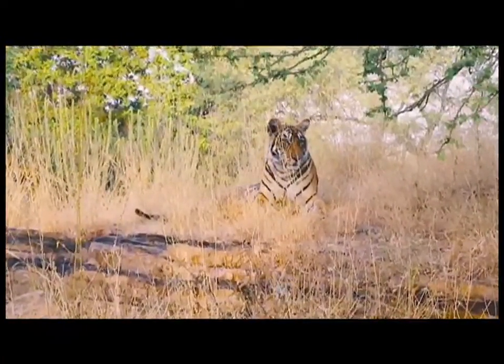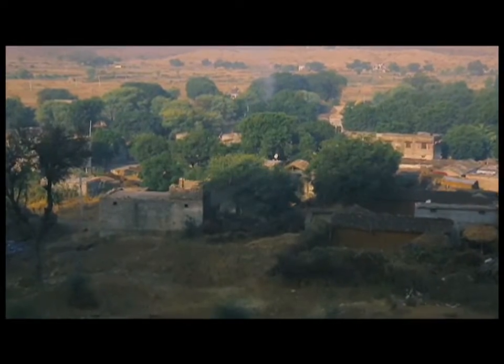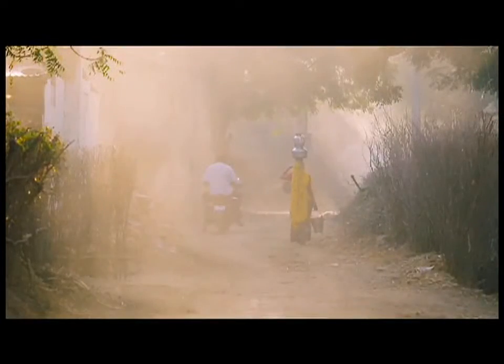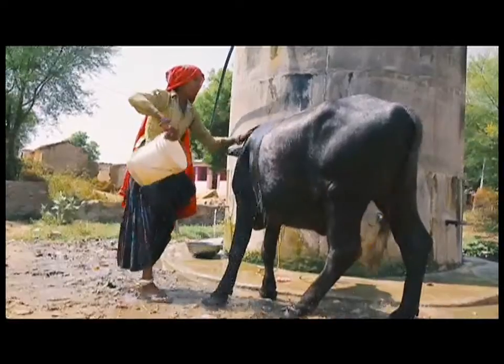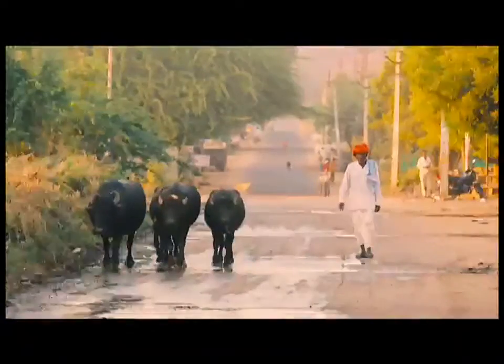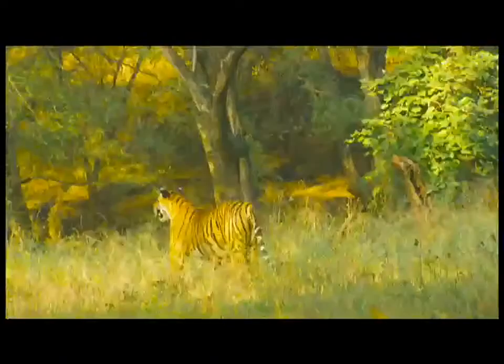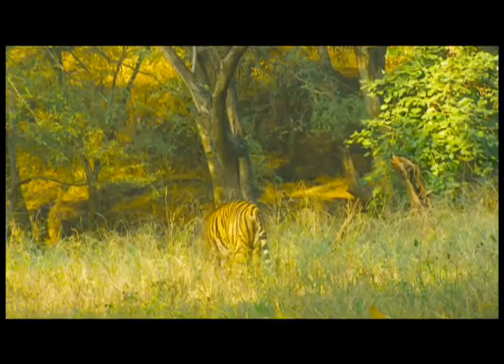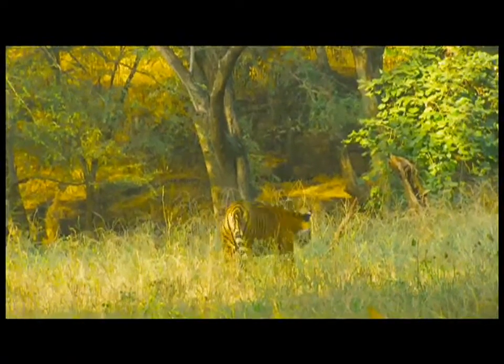The relationship between tigers and people has always been difficult, but now, with much less territory to roam, tigers often wander into human settlements.